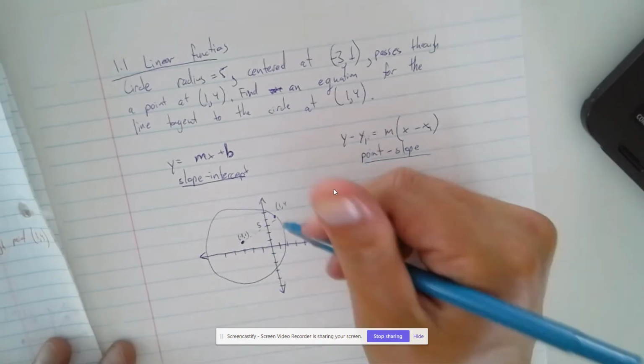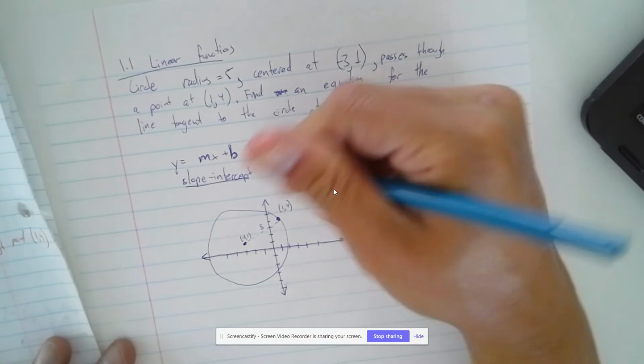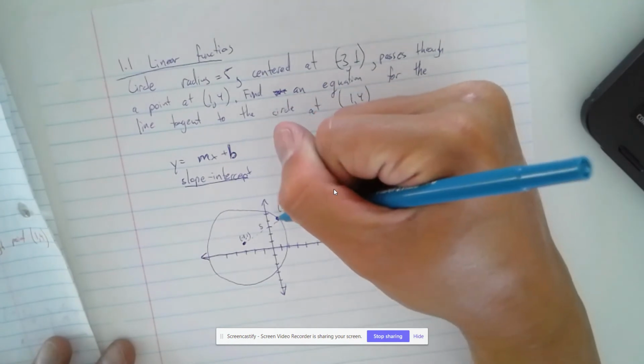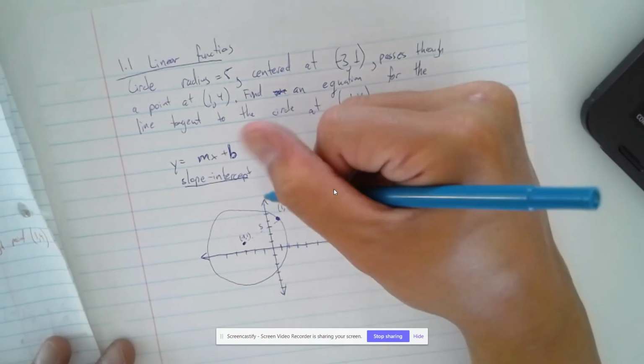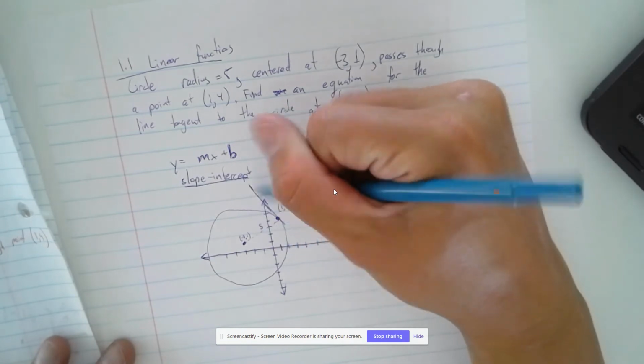So now we're talking about a line that will hit only this point, 1, 4. That only hits one point on the circle. In this case, it's 1, 4. So I'm going to draw it here. I'm going to make it a little bit bolder.